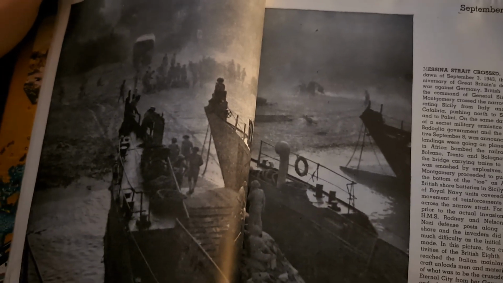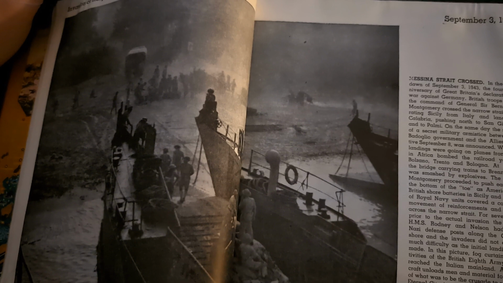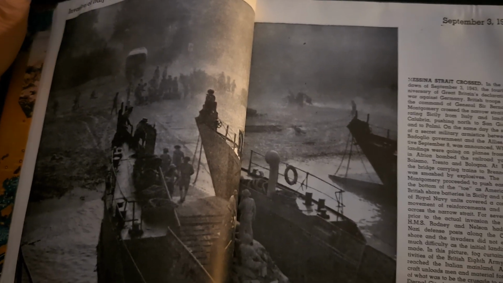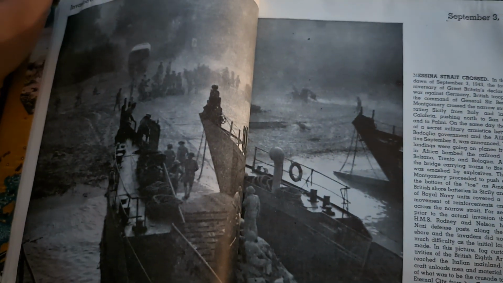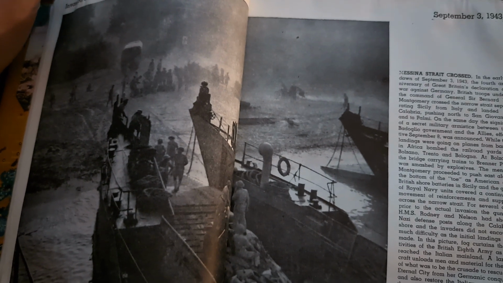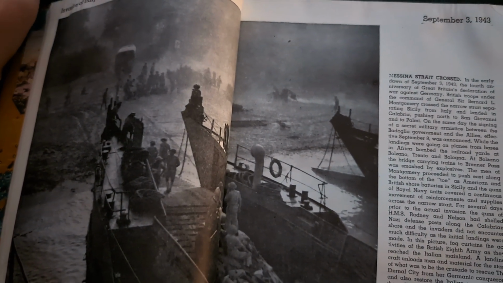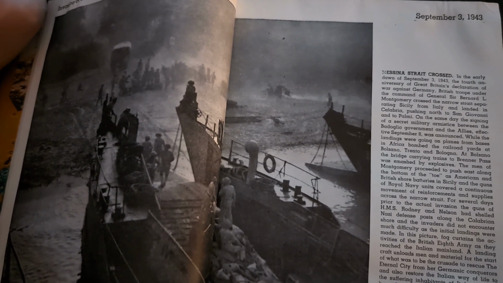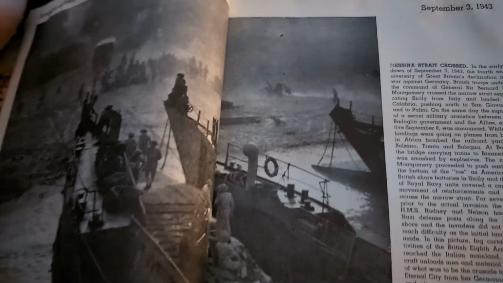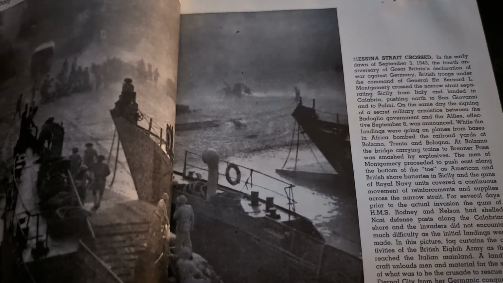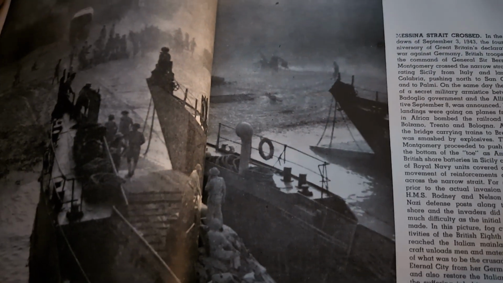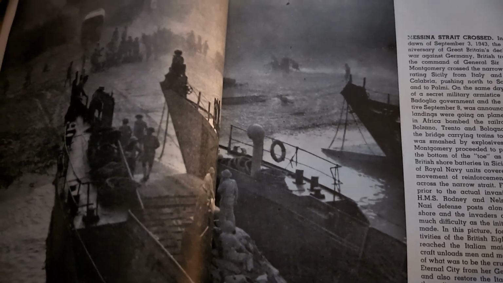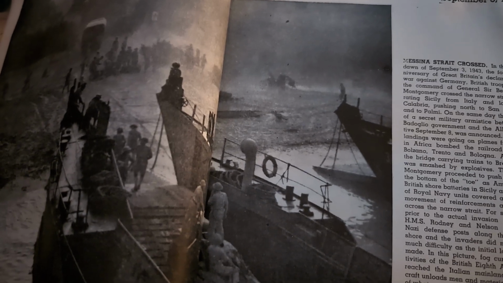At Bolzano, the bridge carrying trains to Brenner Pass was smashed by explosives. The men of Montgomery proceeded to push east along the bottom of the Toe as American and British shore batteries in Sicily and the guns of Royal Navy units covered a continuous movement of reinforcements and supplies across the narrow strait. For several days prior to the actual invasion, the guns of HMS Rodney and Nelson had shelled German defense posts along the Calabrian shore, and the invaders did not encounter much difficulty as the initial landings were made.